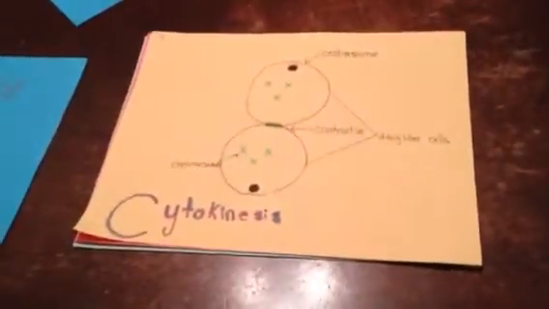Cytokinesis is when the spindle fibers that are not attached to chromosomes break down until very little is left. The part that is left is where a contractile ring cleaves the cell into a pair of daughter cells.